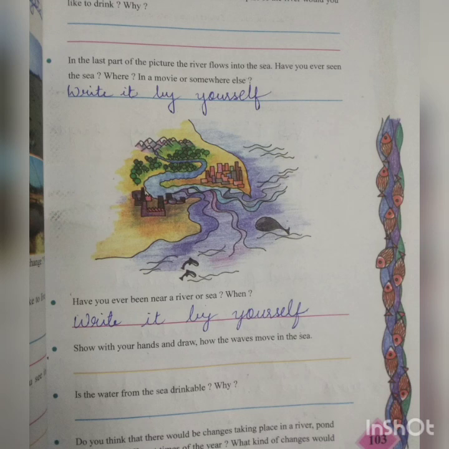Yes, I have seen a river. And when I went to such and such place, there was a river in between. A lot of rivers come during the journey. So now next, show with your hands and draw the waves. This one has no answer you have to write. Now move towards our next.